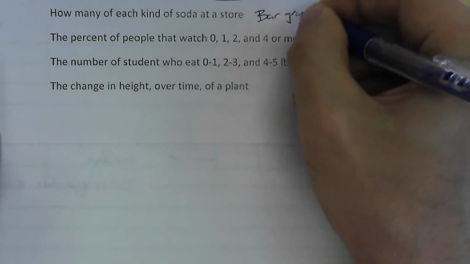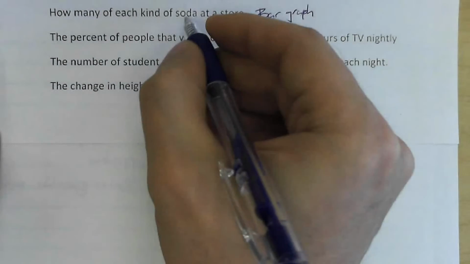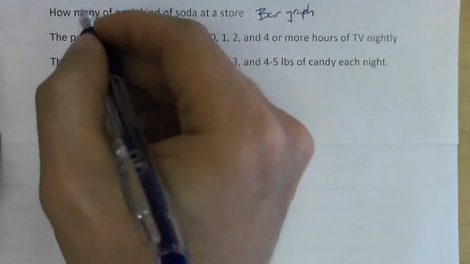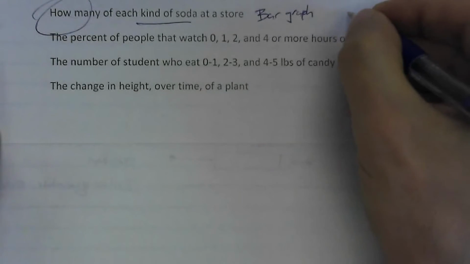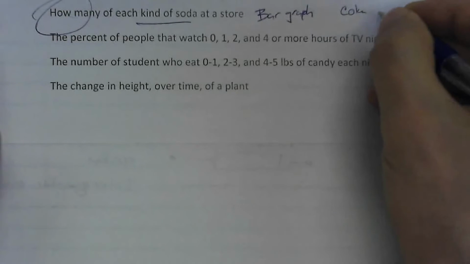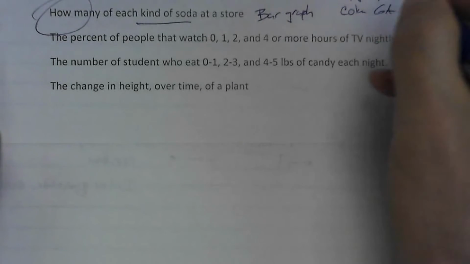A bar graph shows the number of items in specific categories. In this case, the categories are the kinds of soda. It shows how many of each kind of soda it has. So for example, you could have cola, ginger ale, and so forth, how many sodas they have in each one in the store.